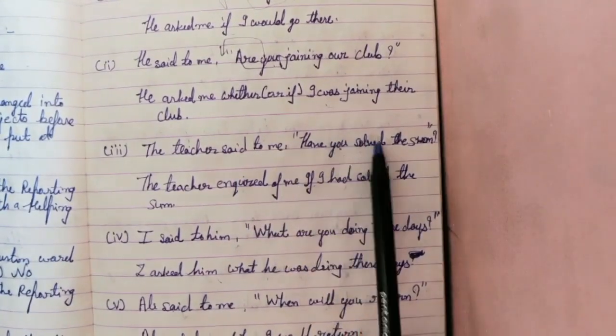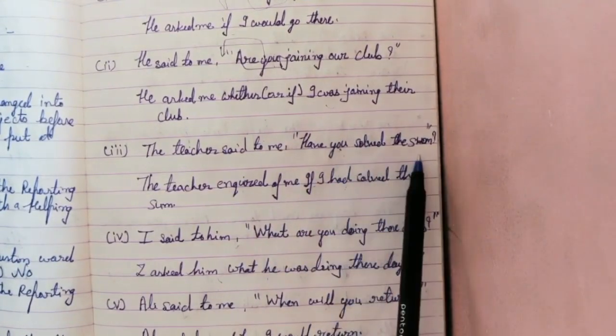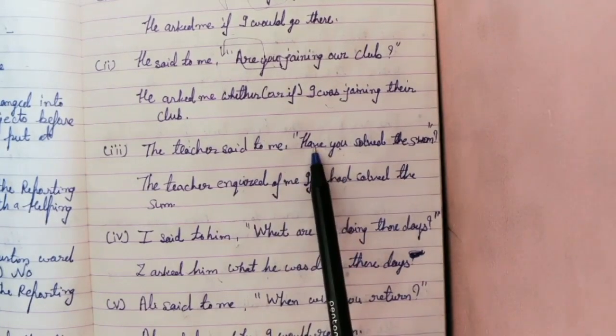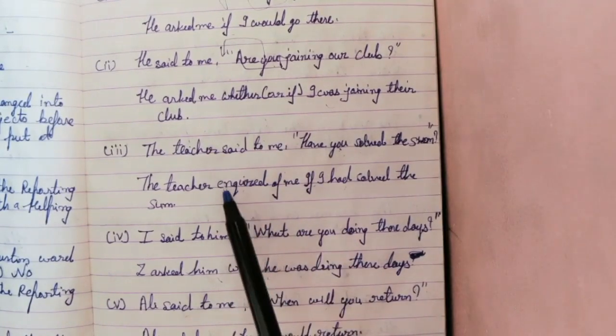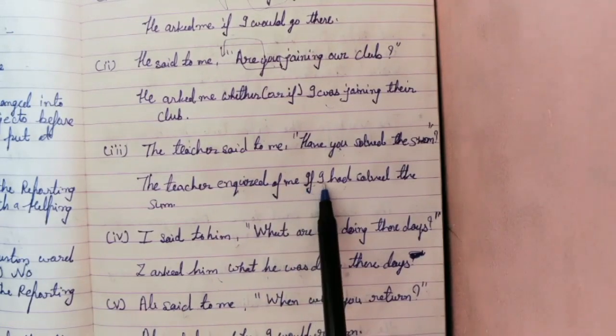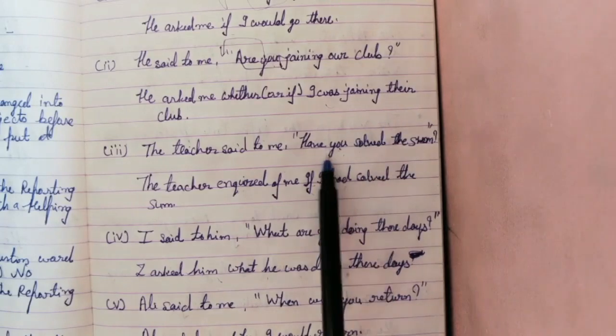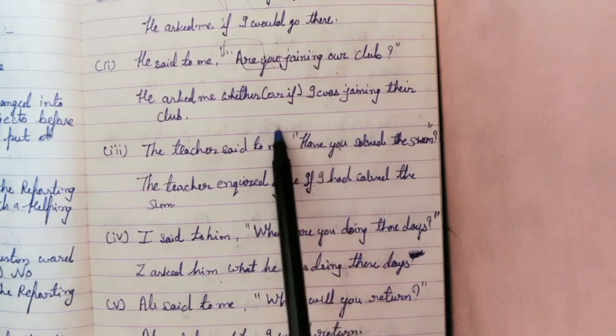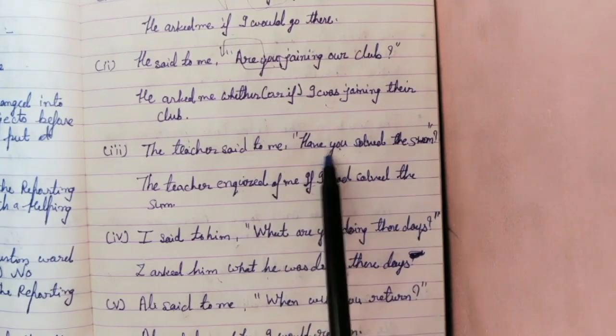The teacher said to me, "Have you solved the sum?" Again it is an interrogative sentence with a helping verb. In the same way, we'll change "said to" into "asked" or "inquired", with the conjunction "whether" or "if". Have you solved the sum? "You" is the second person subject of the reported speech, and it will change according to the object of the reporting verb and become "I".